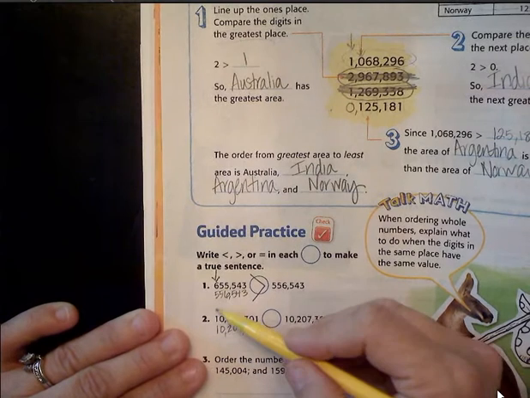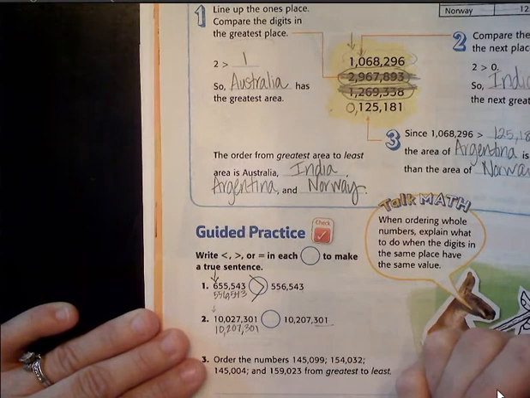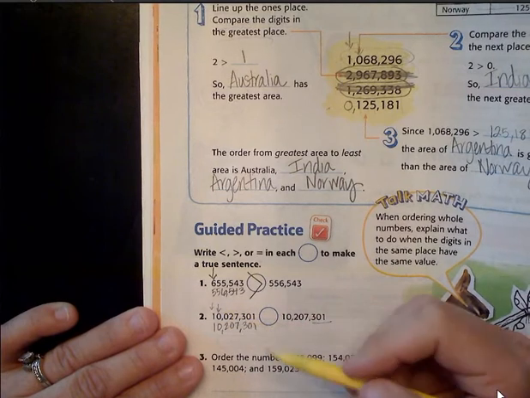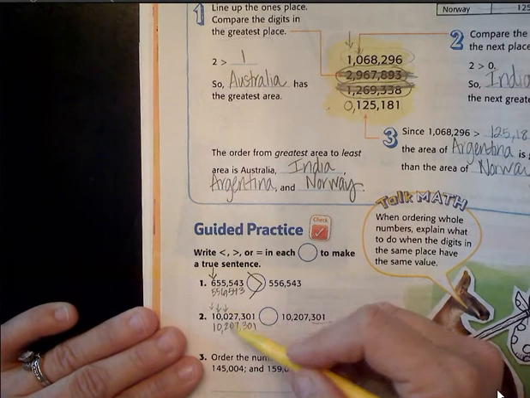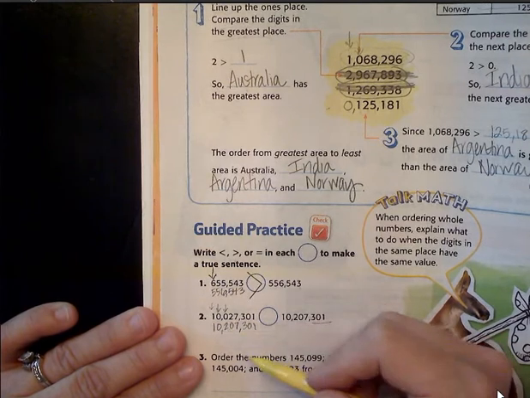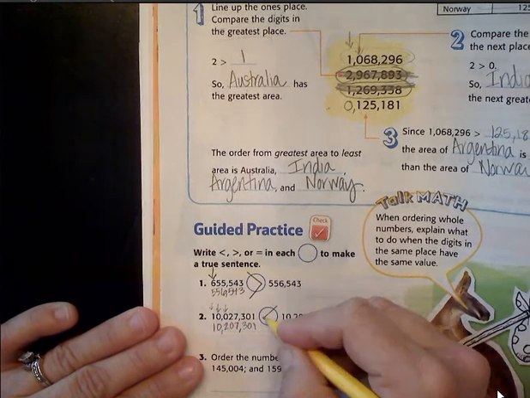So we start in our greatest place. So we compare 1 and 1. Those are the same. Now we go to the next one. We compare 0 to 0. Same. Next one, 0 and 2. Which is bigger? Oh, 2 is definitely bigger than 0. So this whole number is going to be bigger.